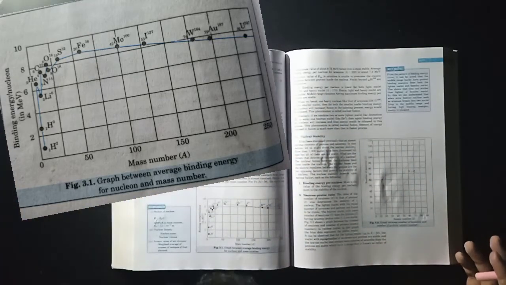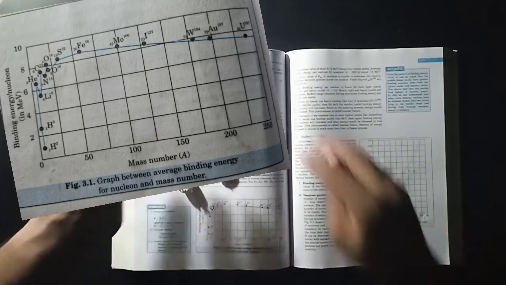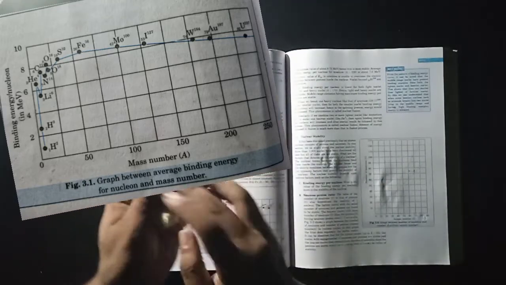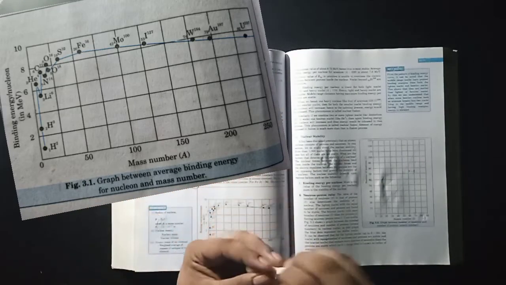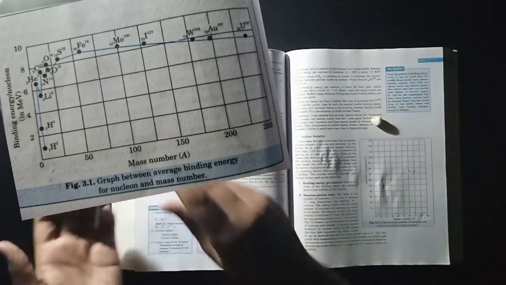Let's consider these three small nuclei, whenever they are binding together in some form, some of the mass is converted into energy, which goes out, and this is the new nucleus.